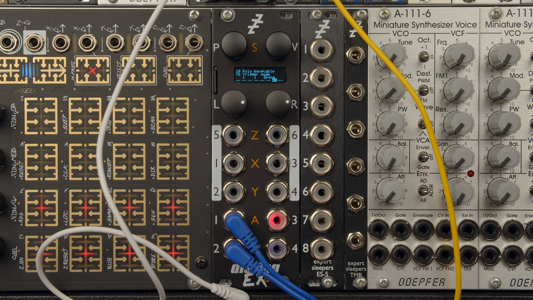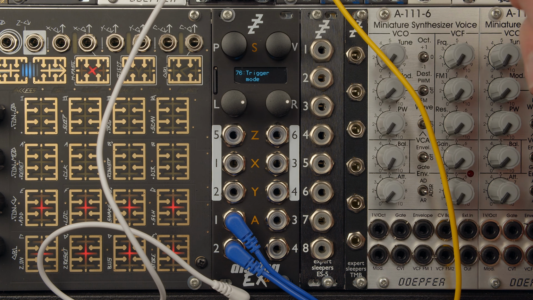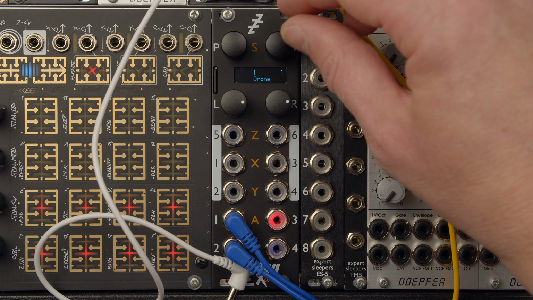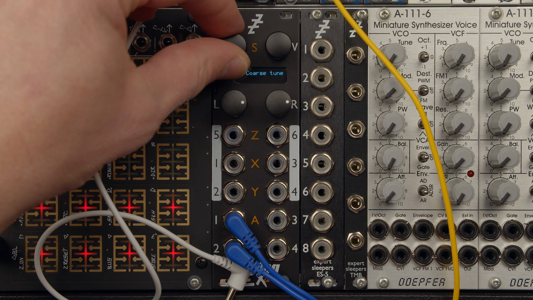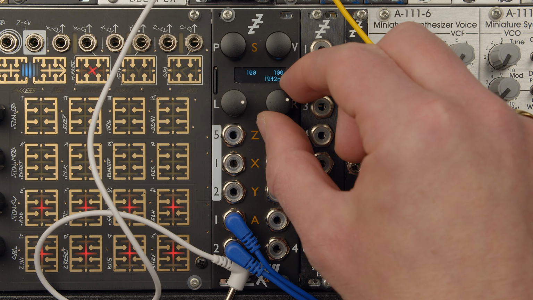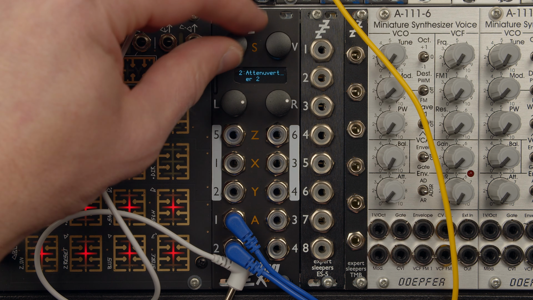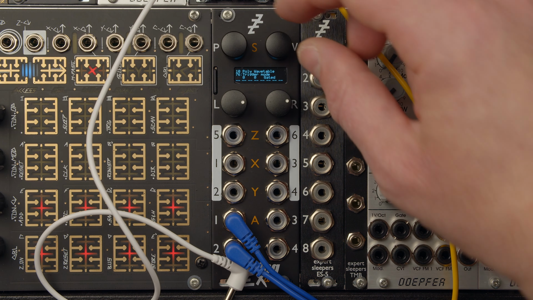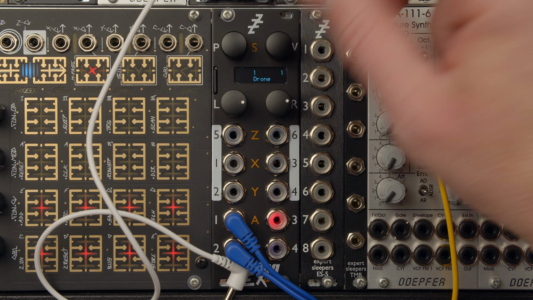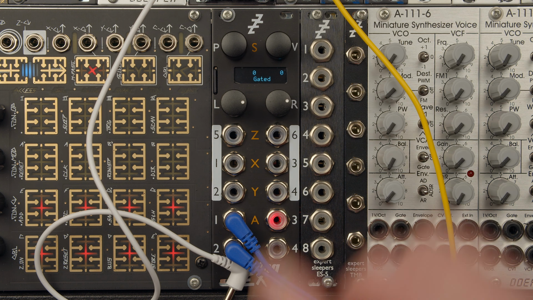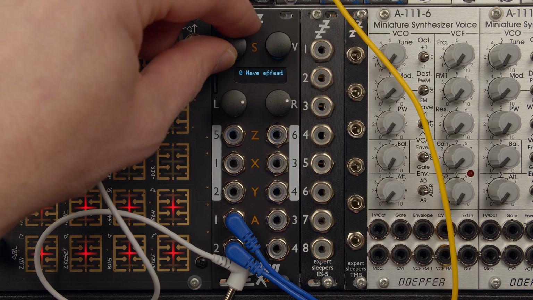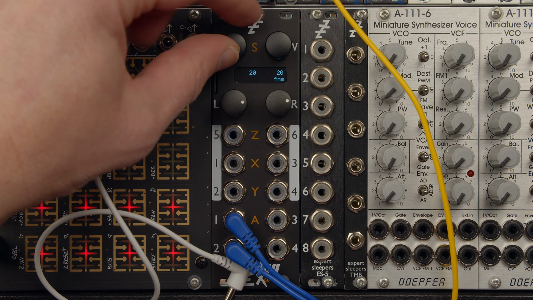And I guess possibly worth mentioning, when you turn the gate on and off, it's the drone on and off. It's not just suddenly pinging into life, it's using the envelope settings. So if we give it a long attack time, say, and then engage the drone, it's going to fade it in, which is nice. And let me just put that back.